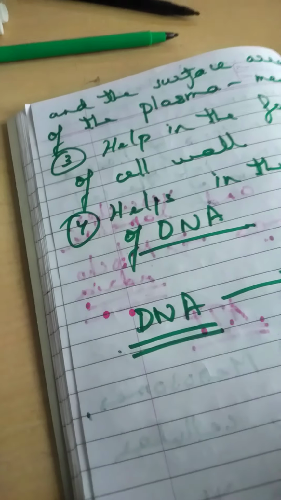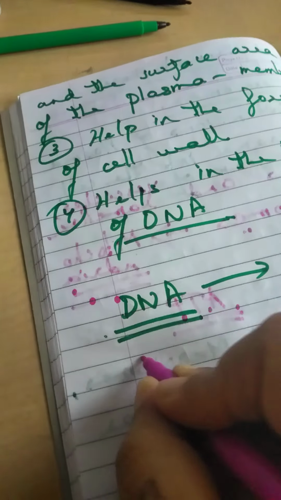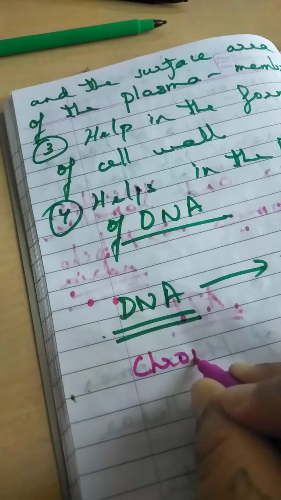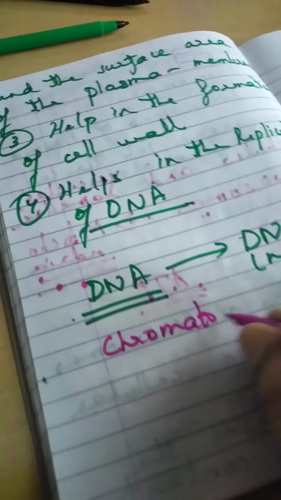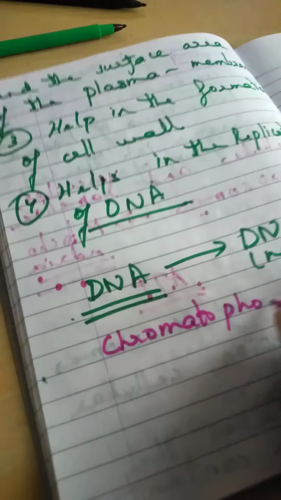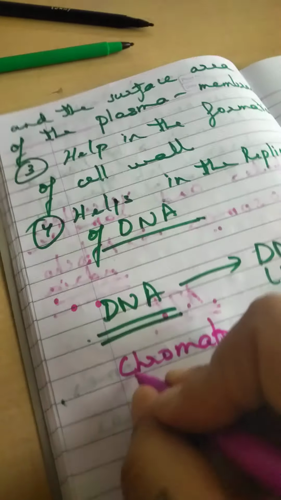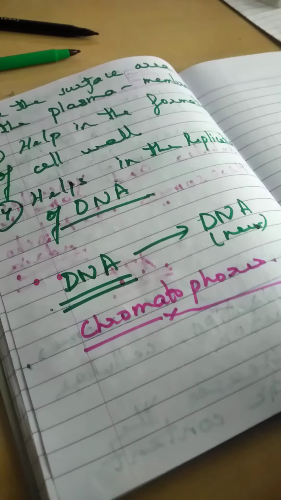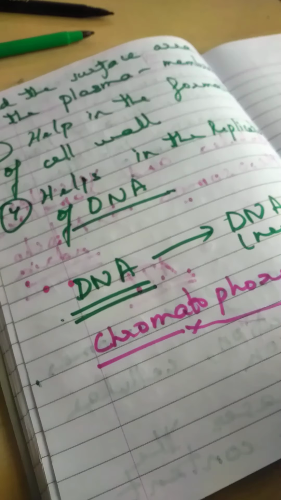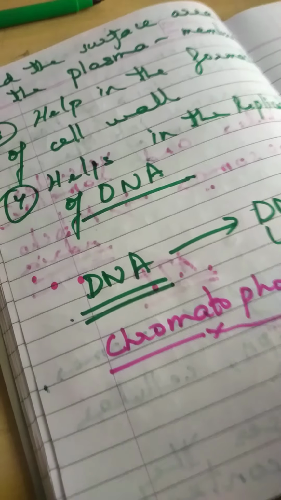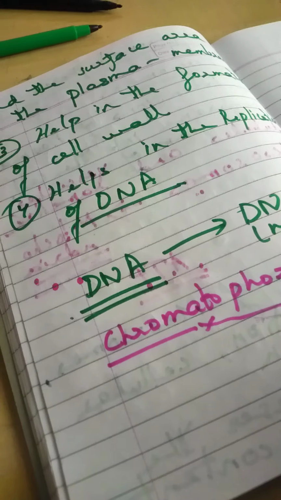So this was all about the functions of the mesosomes. Now we'll study about chromatophores. What are these chromatophores? Firstly, these are another membranous structure which are present in prokaryotes.